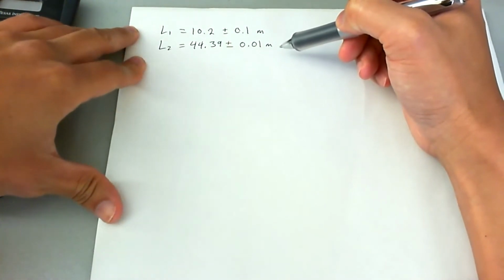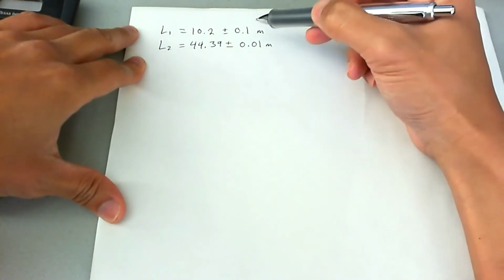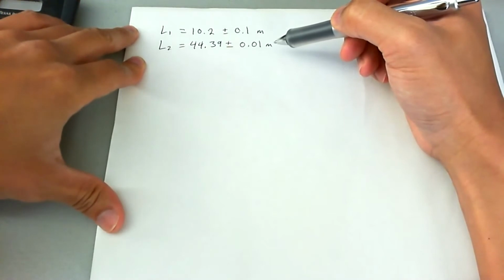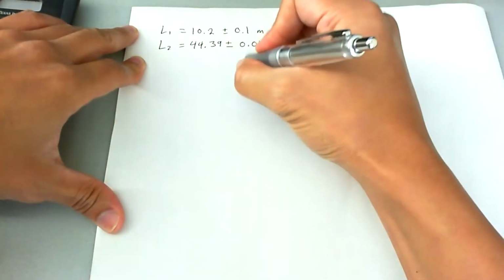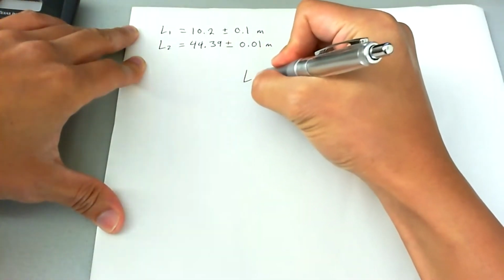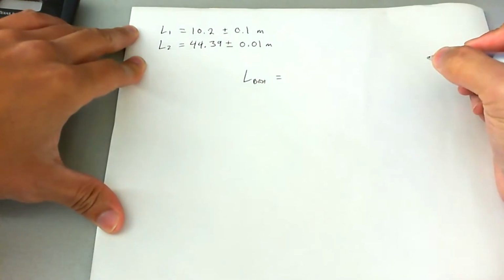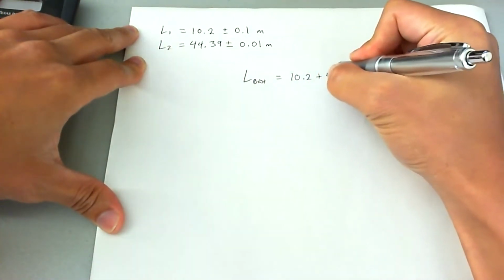You want to combine those two steel pieces together, and you want to get the new combined length with uncertainty. So that's a two-parter for the problem. The first part is actually very easy. To get the combined best length, and I'll call that length best, it's going to be very simple. All you need to do is take the first length and add it to the second length.